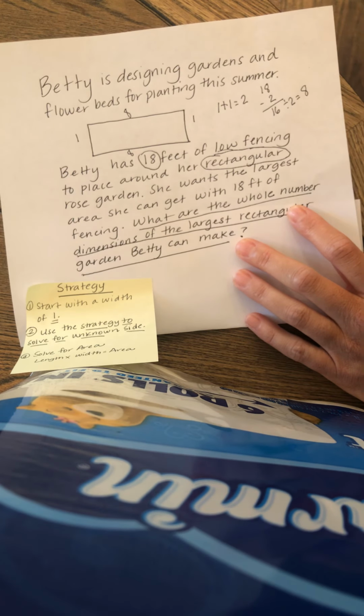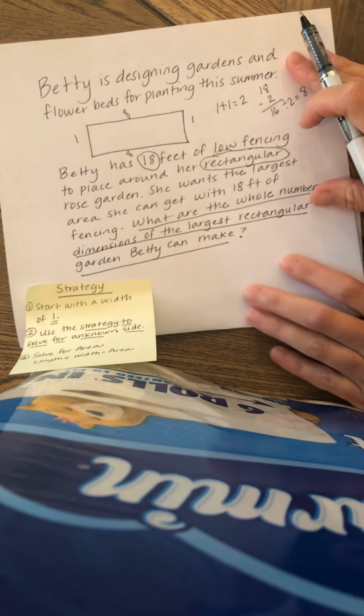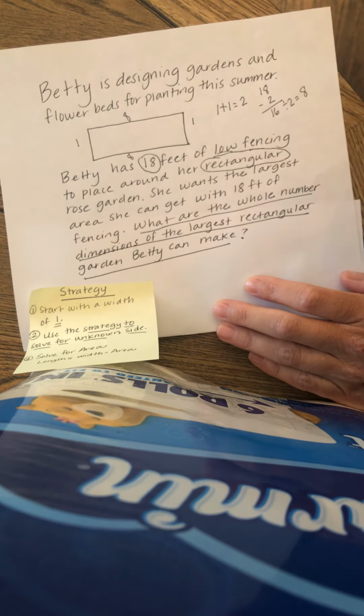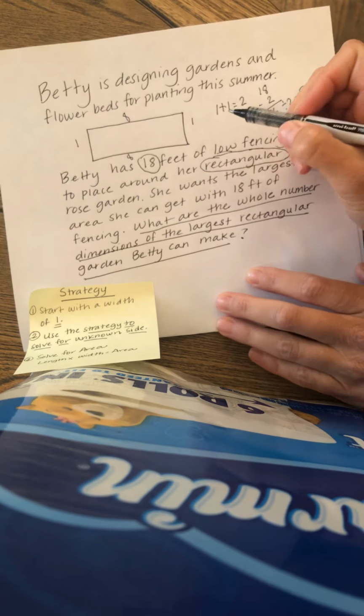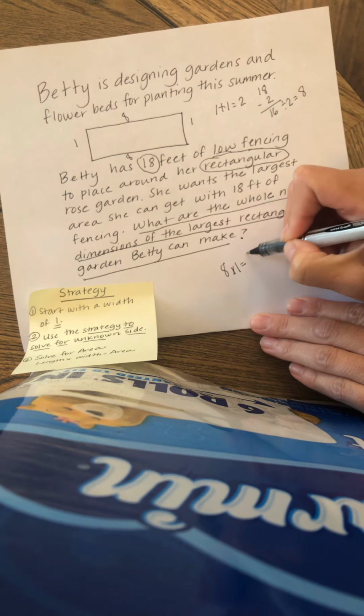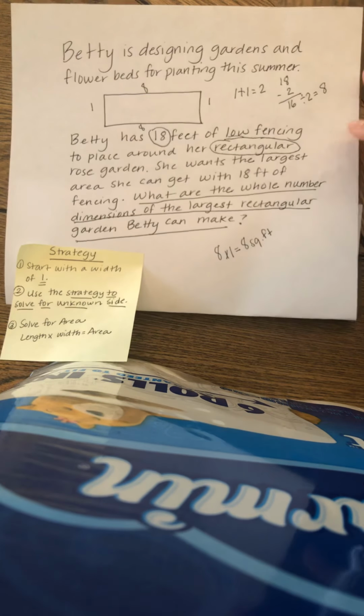Let's make sure that equals 18. 8 plus 8 is 16, plus 2 is 18. So now let's solve for the area, because we need to figure out the largest rectangle. Length, that's 8, times 1, that's only 8 square feet. I think I could probably find another, and I have a strategy to find all the dimensions. Instead of working with 1, I can just go to 2.